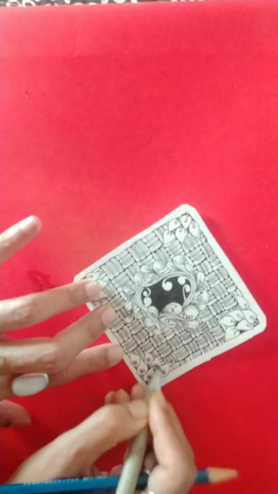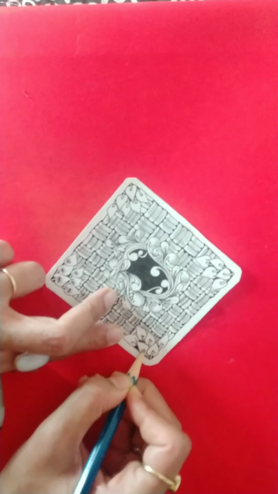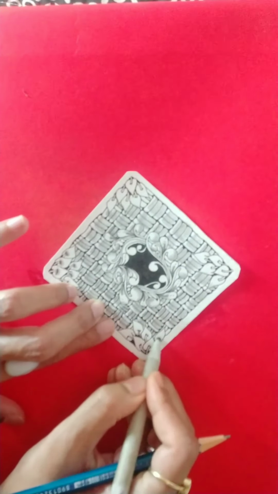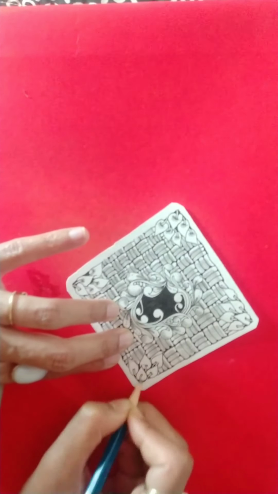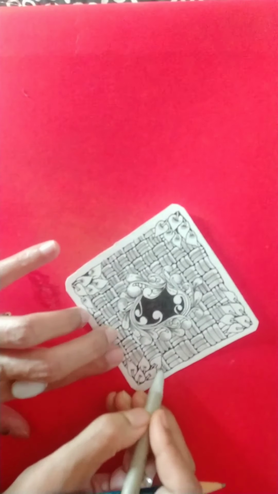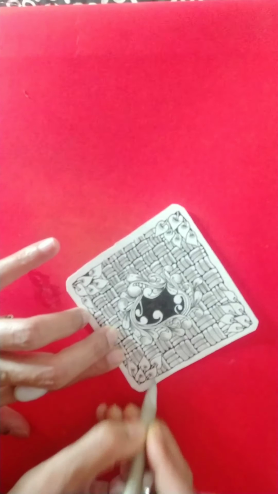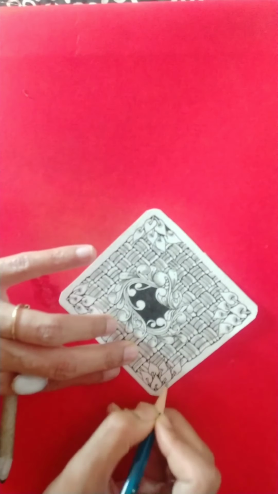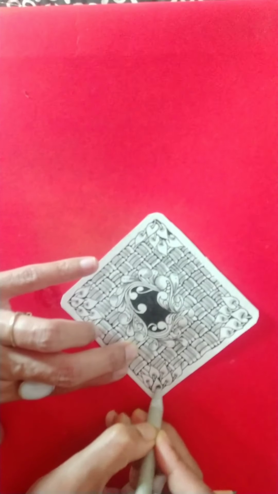You can shade it in many ways. I'm just adding some at the end of the stems. Right, I'm just blending it. Right, some graphite at the ends. So we are almost done with our shading also.